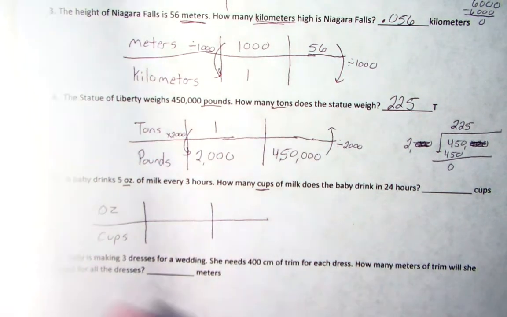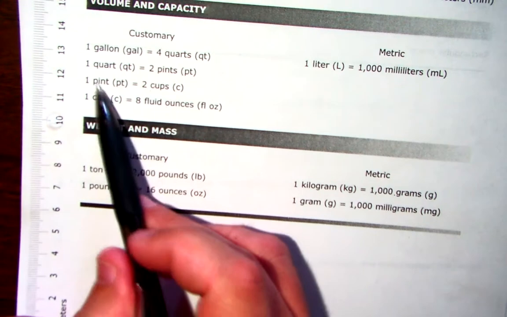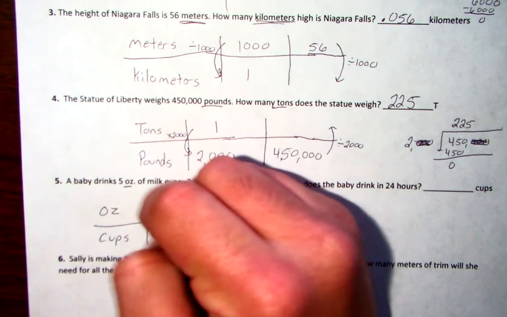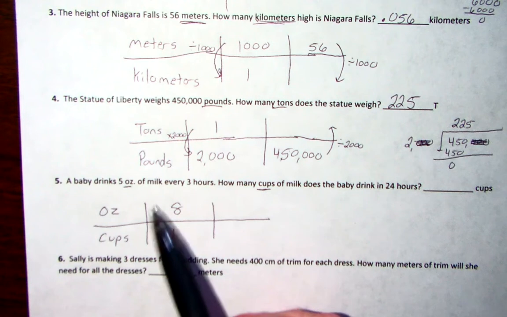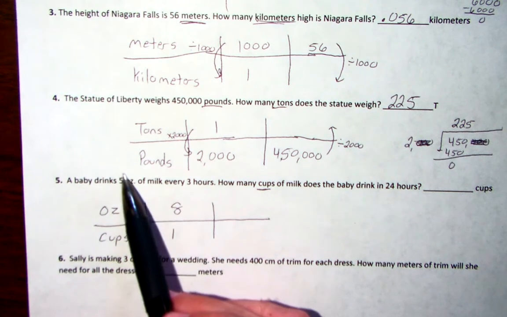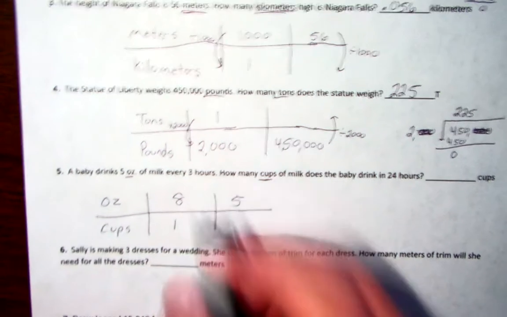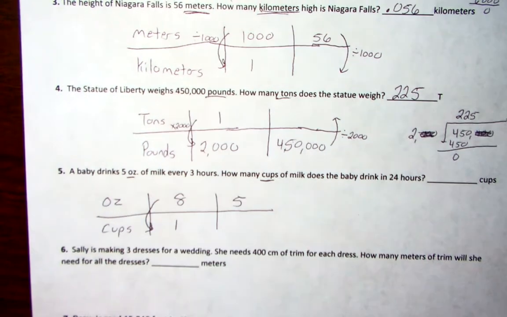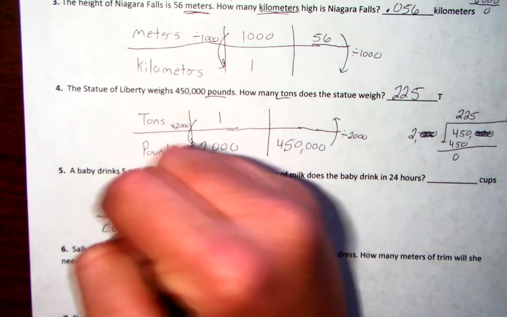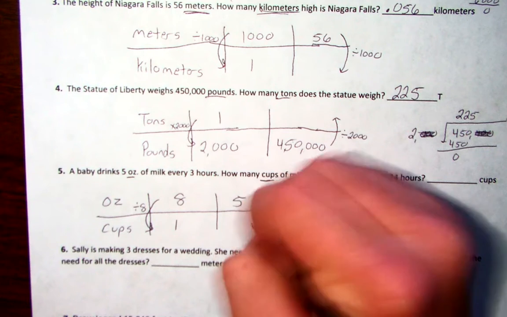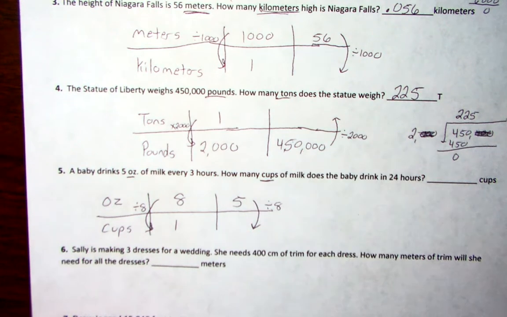Again, let's go back to our star chart. 1 cup is 8 fluid ounces. But this baby can't drink 8 fluid ounces. It can only drink 5. So to get from 8 to 1, you have to divide by 8. So 5 divided by 8.